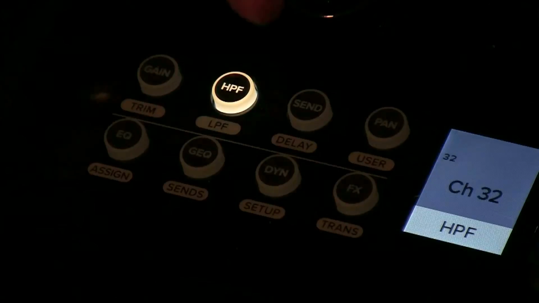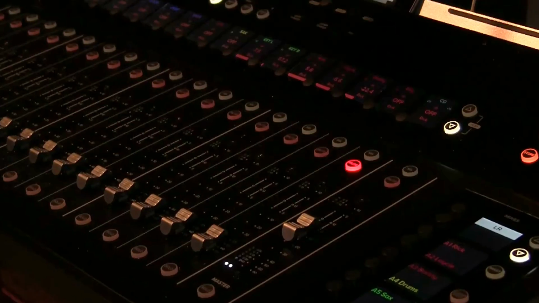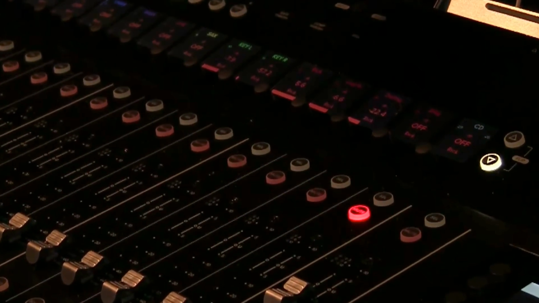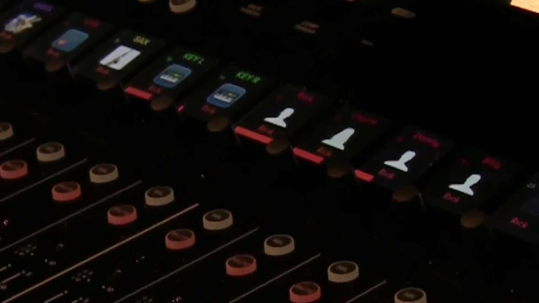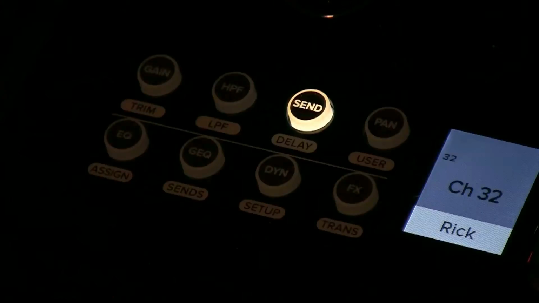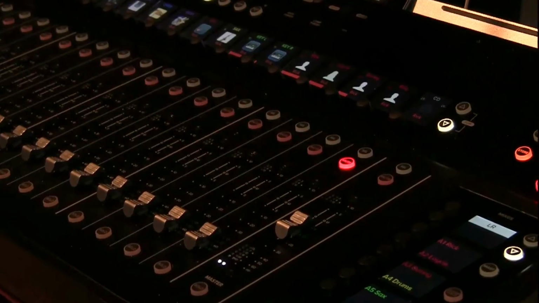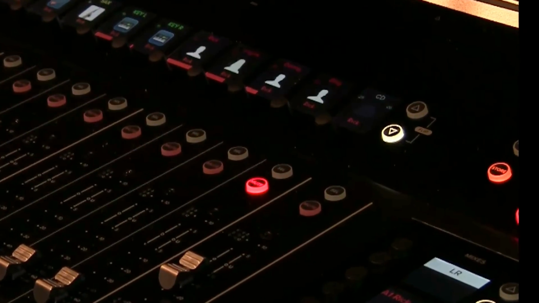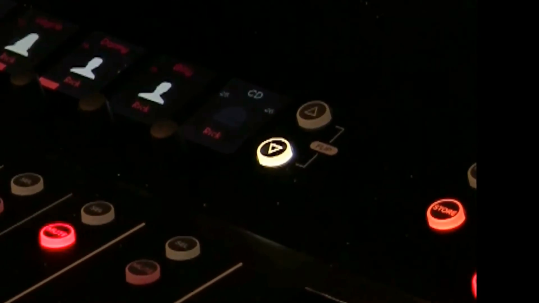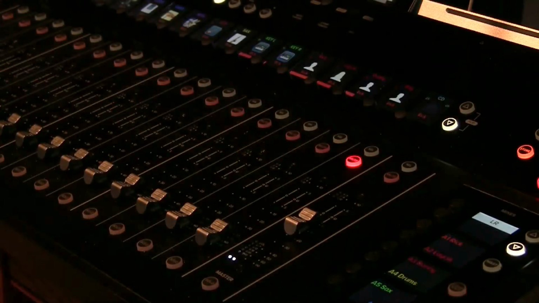You hit the send button, you get to see all the levels of the various channels going into the mix. Right now we have Rick selected. On the right hand side of the console is another white button. It's called a flip button. You'll notice only one of them is lit. Pushing the one that is not lit will do nothing. The one that is lit indicates that there is more information below.